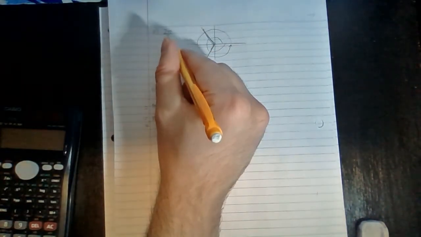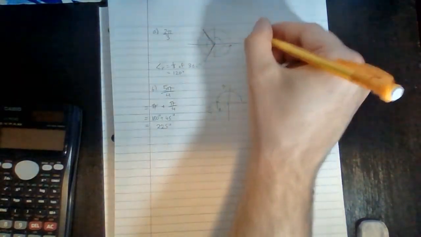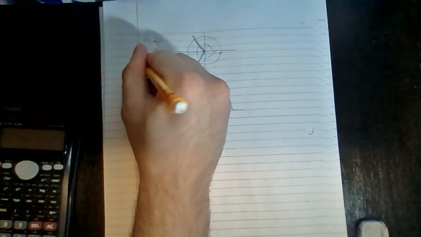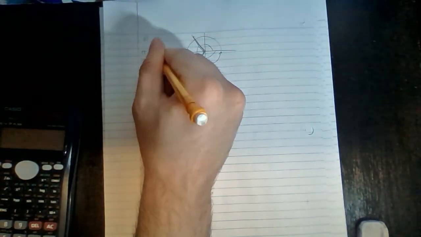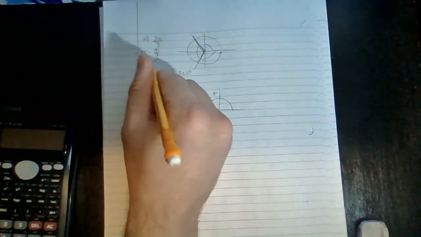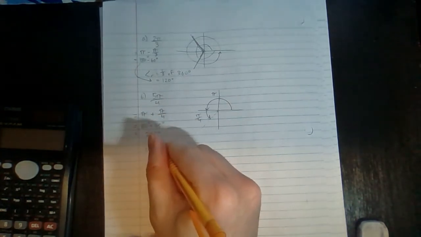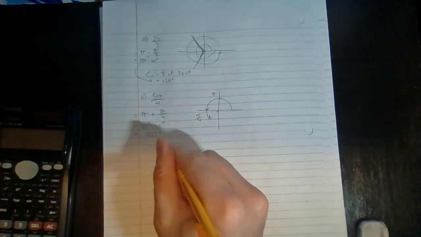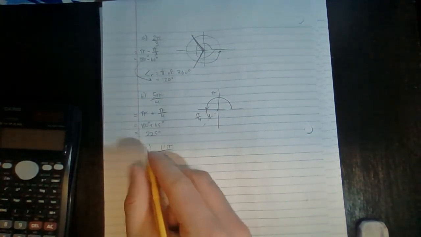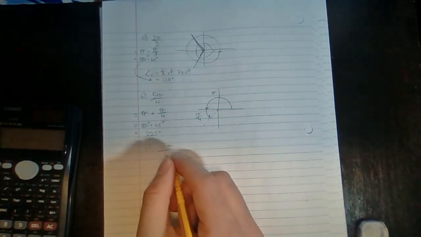Similarly for this one up here, we could have done 2 pi over 3. That's like a pi minus a pi over 3. A 180 minus a 60. And that gives us our 120. So we can break up even these more complicated ones into simpler terms that we already know.